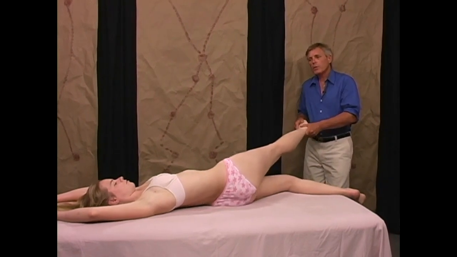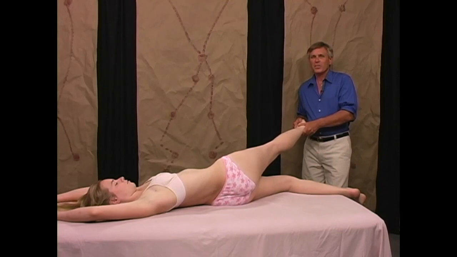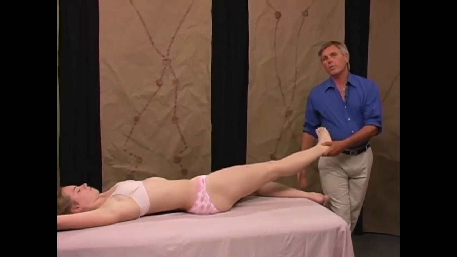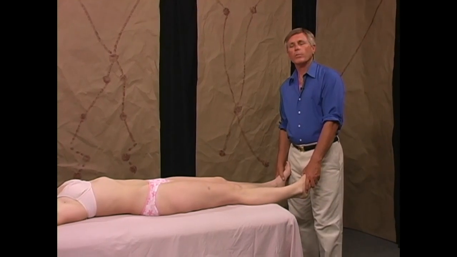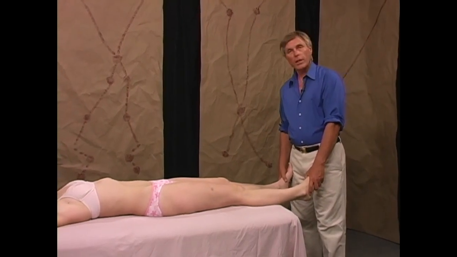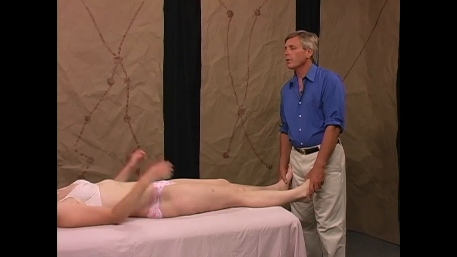Extend, rotate, and put her hand right over here, and around she comes. Same thing over here. Extend, rotate, displace, and the spiral goes right through the body, and she comes over from back to front. Extend, rotate, put the hand over here, and back she comes.